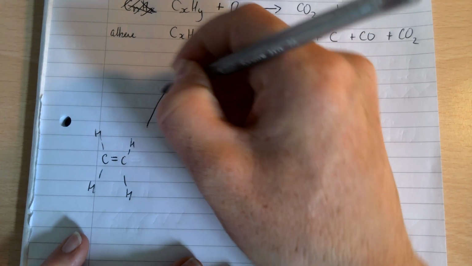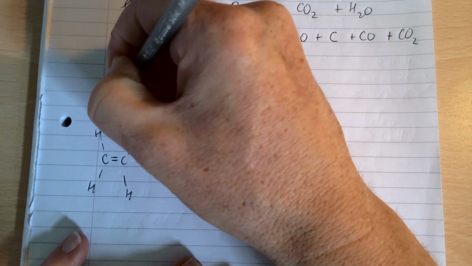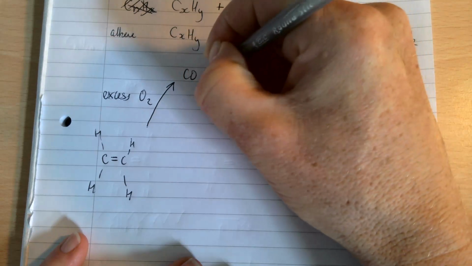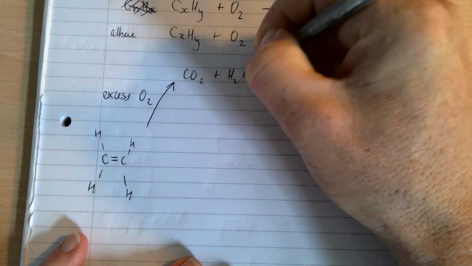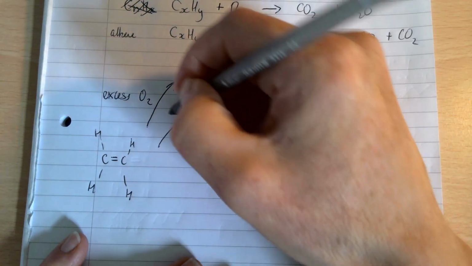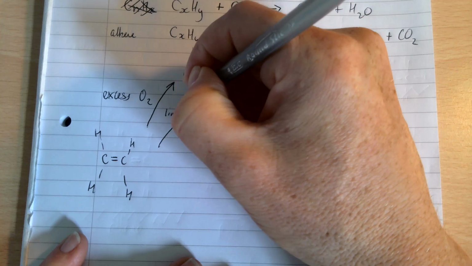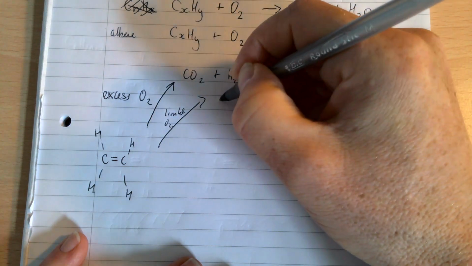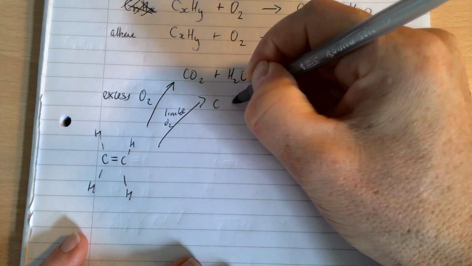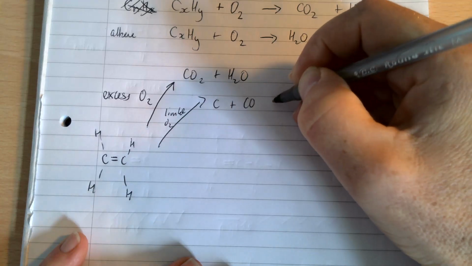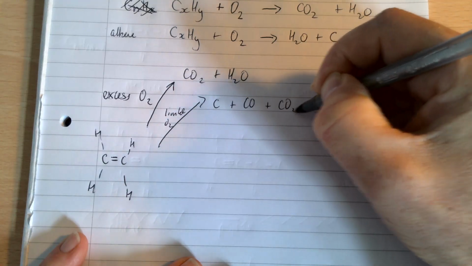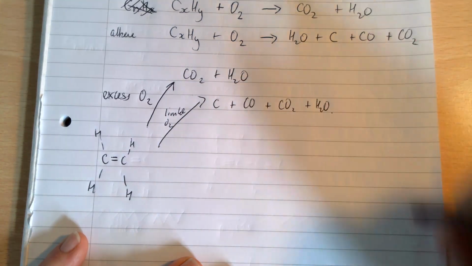We've got complete combustion with excess oxygen, can give you carbon dioxide and water, or you can get incomplete combustion with limited oxygen, will give you carbon monoxide and possibly carbon dioxide and water. You get all of those things.